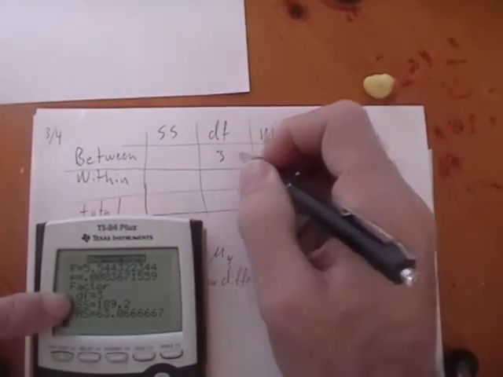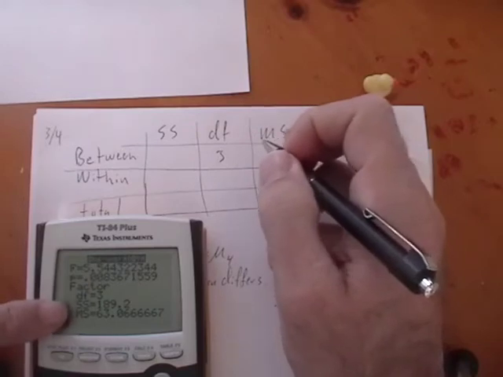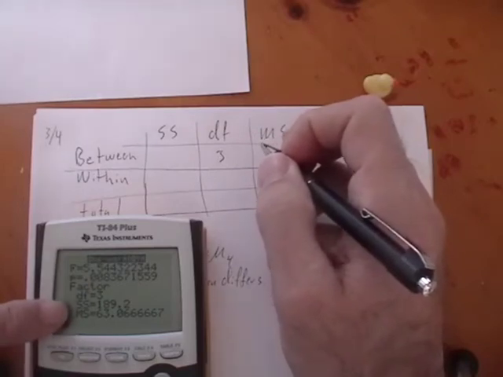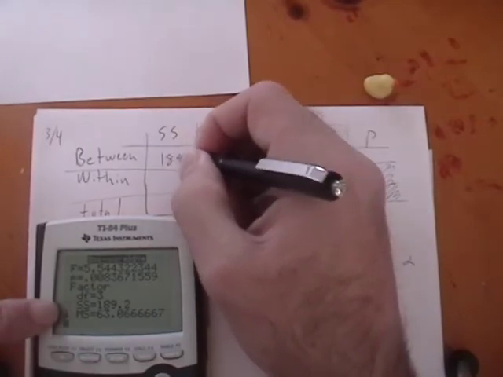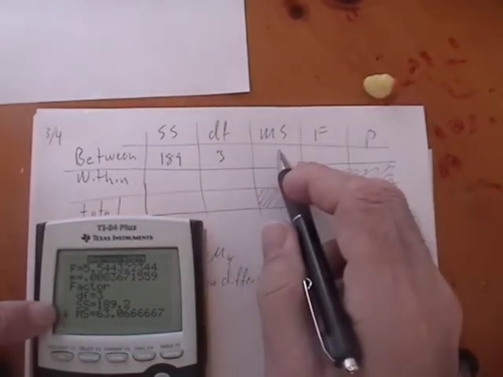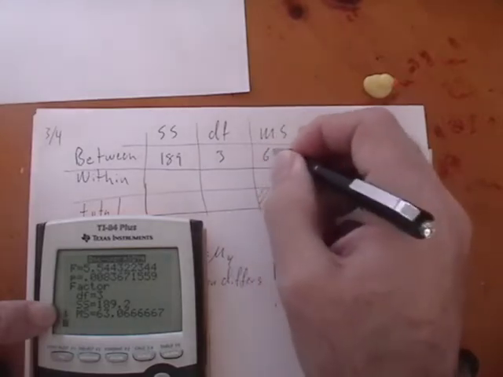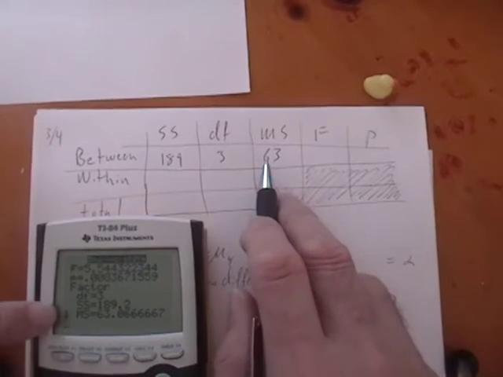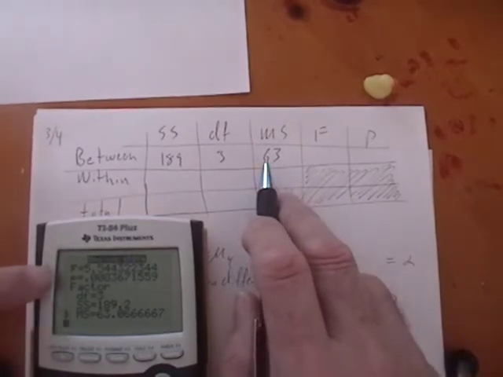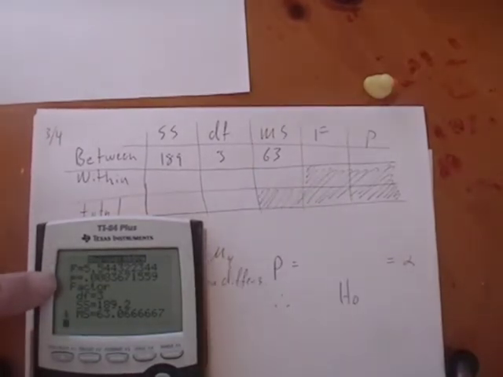Sum of the squares, I'm not going to be fussy on this, so I think just taking it down to integers is fine. 189. Mean squares would be 63. So when we get to f, our numerator is going to be 63. It does mention f and p. I might as well write them down now.